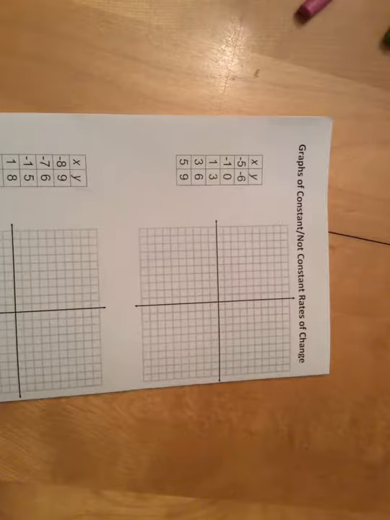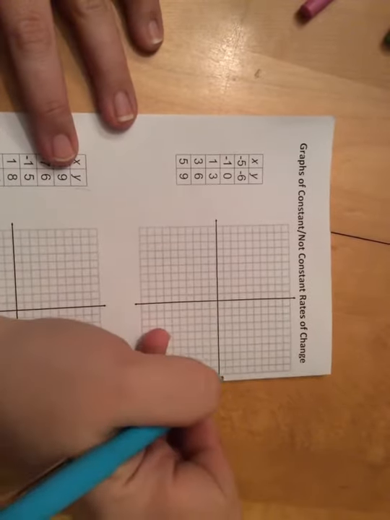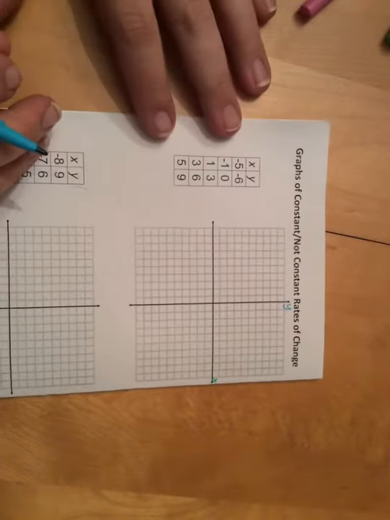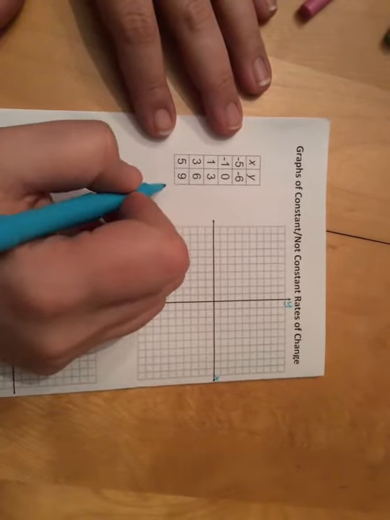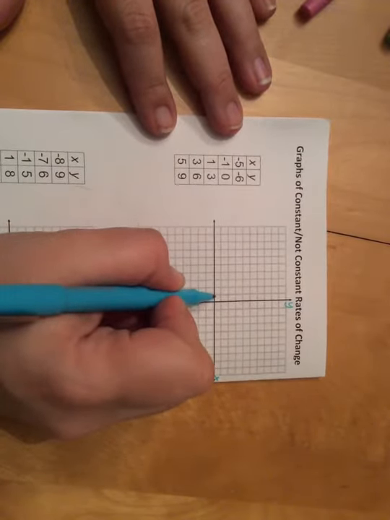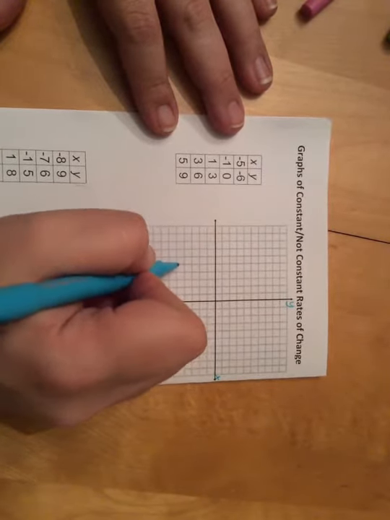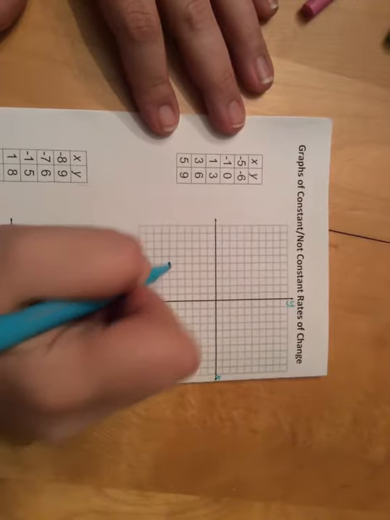So I'm going to look at the ordered pairs first, and we're going to use them to make a graph here. Our first ordered pair is -5, -6. This is my x-axis. This is my y-axis. So we're going to graph all of these points on this graph. -5, -6 will go this way. Left 5, 1, 2, 3, 4, 5, and down 1, 2, 3, 4, 5, 6. And that's going to be our first point right there.